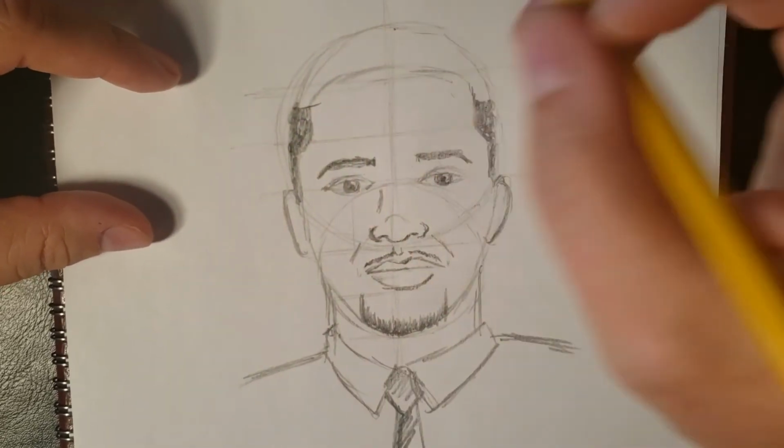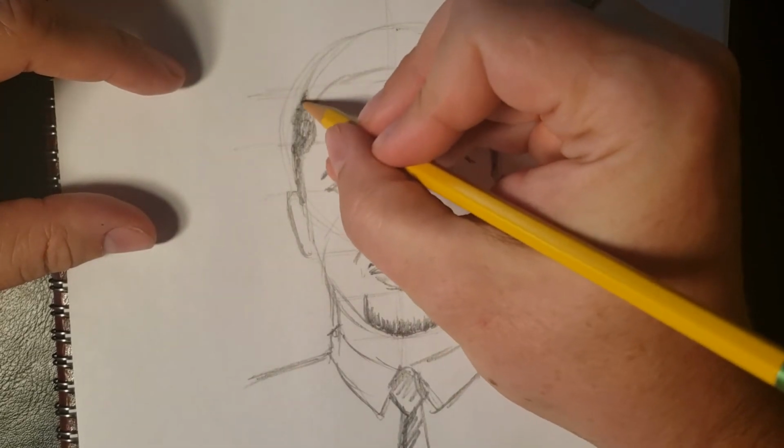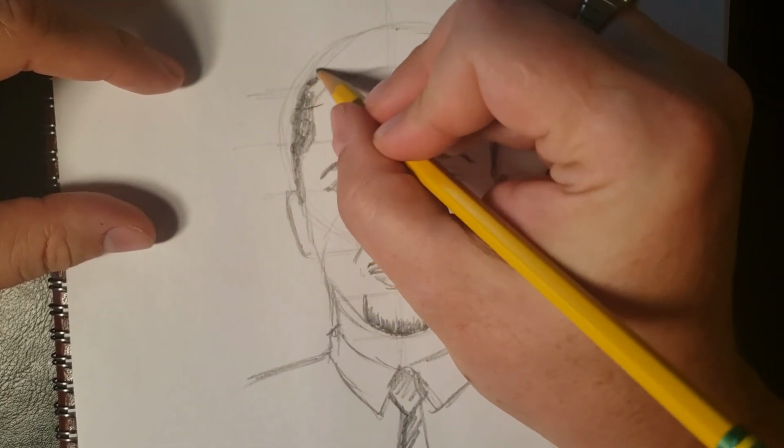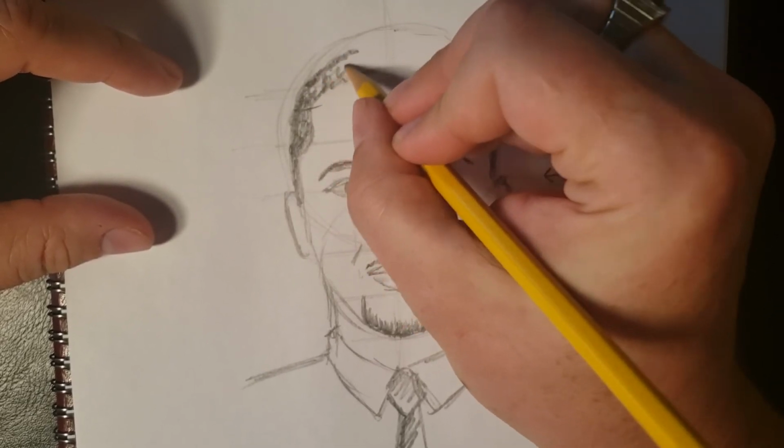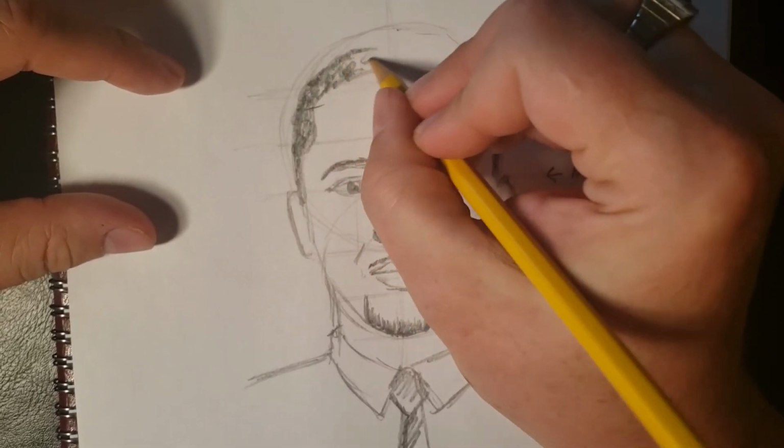I'm gonna try to fill in this hair a little bit. And I'm just going to try to get it right across the top of his head. I want to keep his lining pretty straight. Like I said, the last time I saw him, he had a fresh haircut.